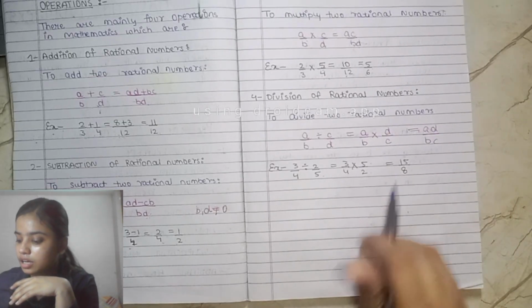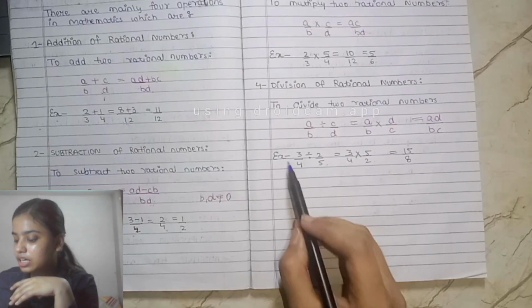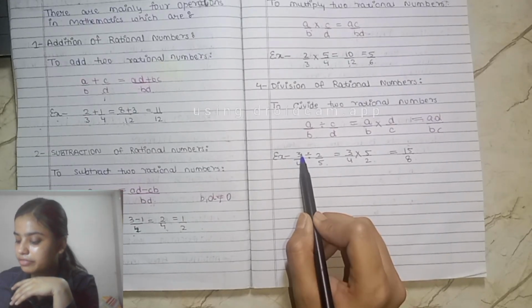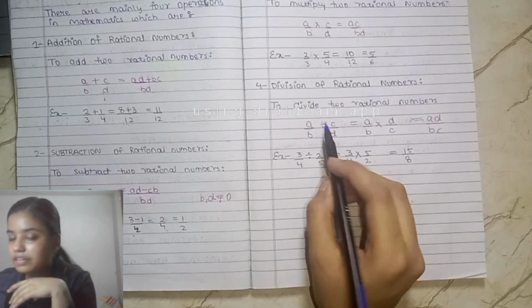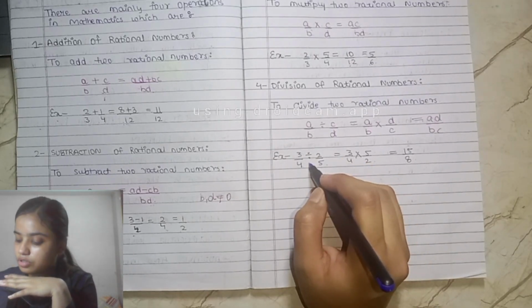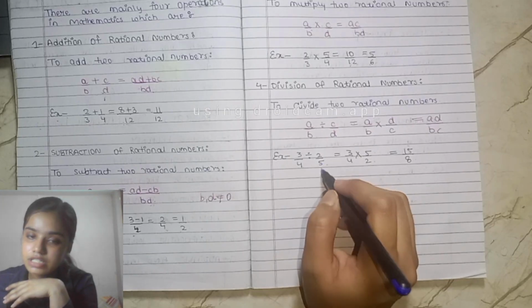Okay. So here is one example I have taken: 3 by 4 divided by 2 by 5. In division, what we are supposed to do is take the reciprocal of our second term.